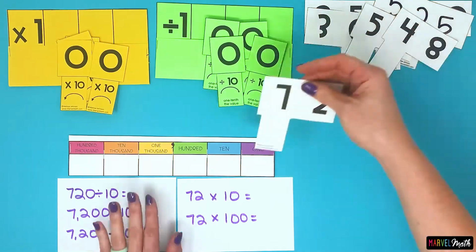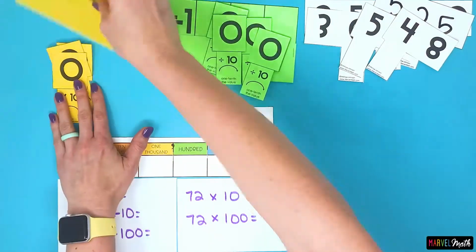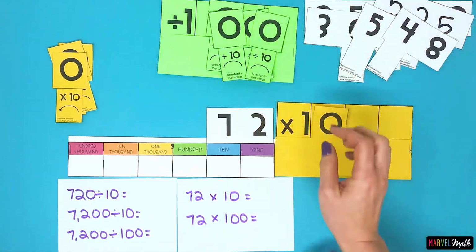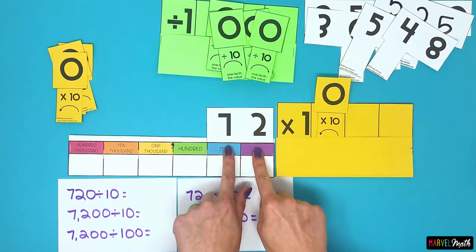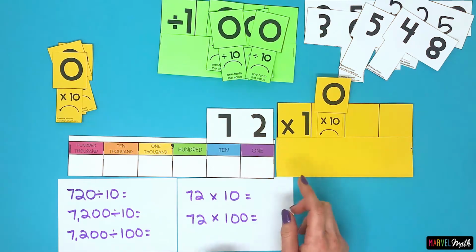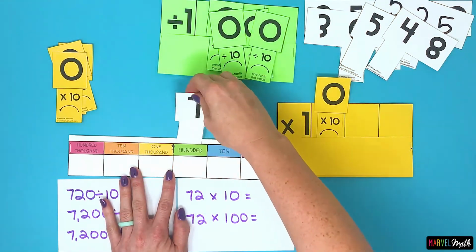So the first thing I'm going to do is build 72, and then I need to create the times 10 over here in my multiplication pocket. If I'm multiplying by 10, then I'm increasing the value of each of these digits and making them 10 times greater than they were before. And to do 10 times greater, I do one shift to the left.